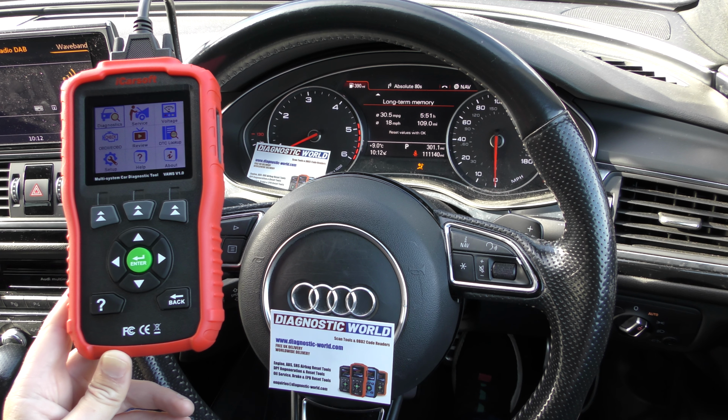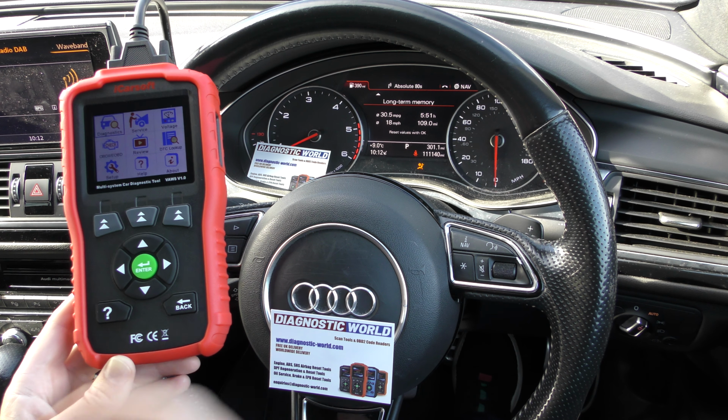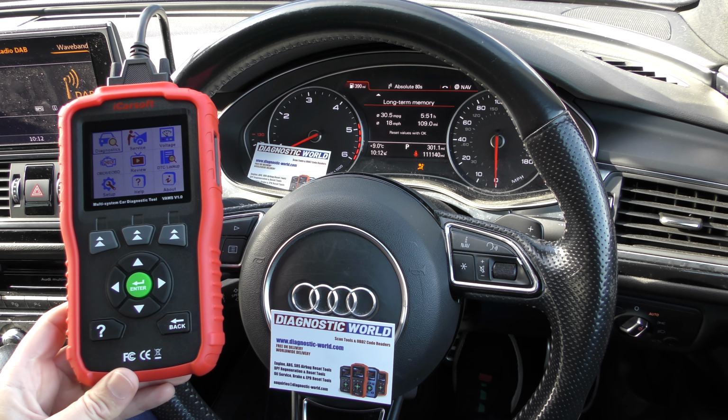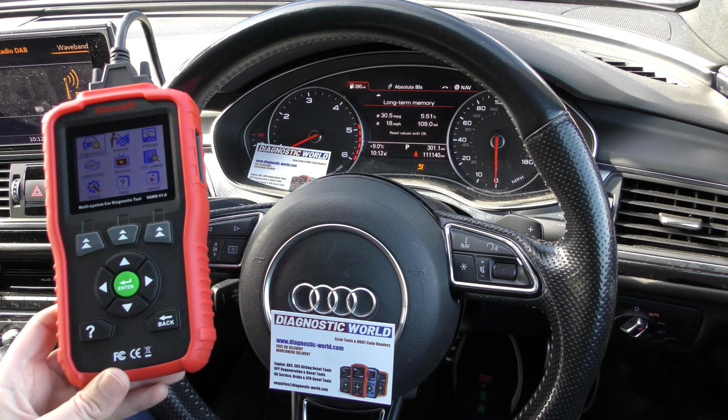So those are the main reasons as to why we think an airbag light will turn on. But as I say, ultimately you're going to need something like this to diagnose it, and then even when you fix the part, you need this tool to reset the fault as well, okay?